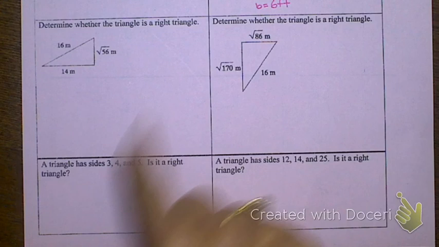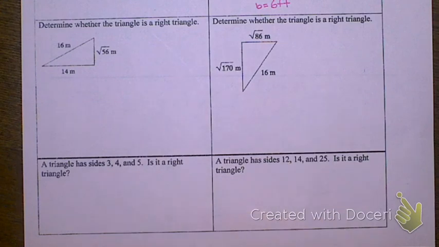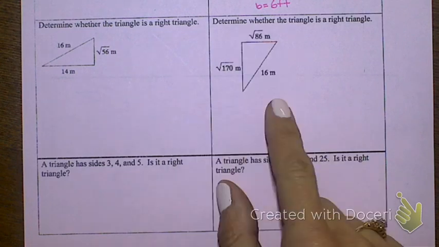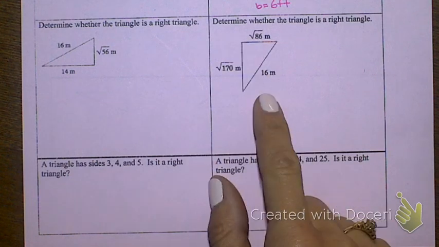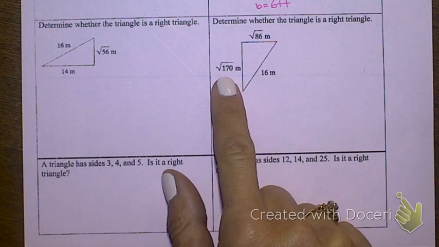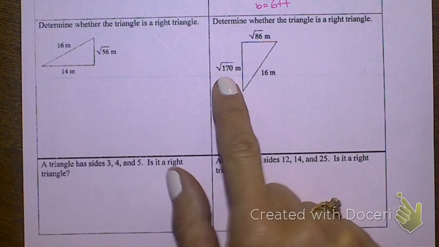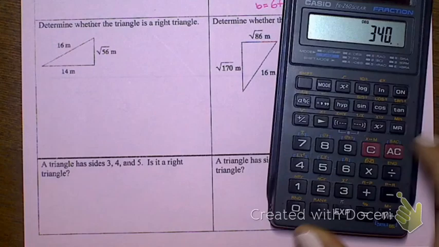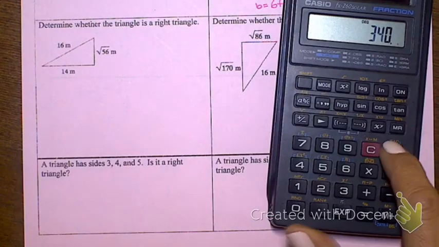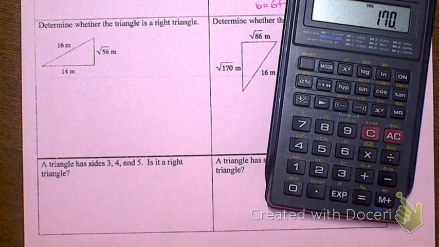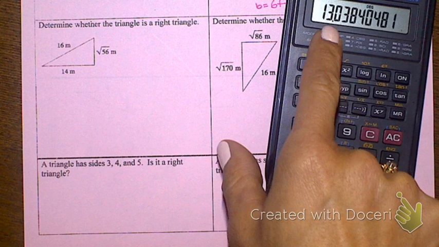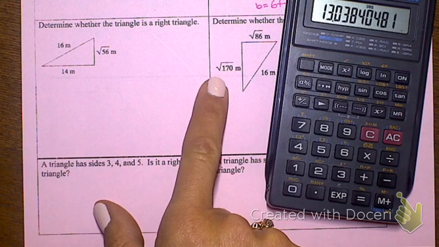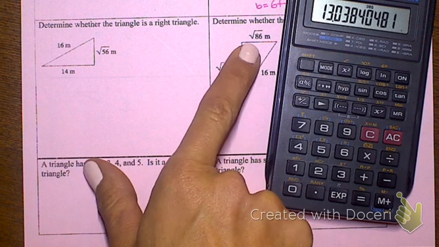All right. So it wants us to determine whether or not this is a right triangle. In order to determine which side is the longest, we would normally look at the numbers, right? But this number is the square root of 170. It's not actually 170. So maybe I want to take that square root with my calculator and see what it is close to. 13.0, right? So is that the longest side? No. And this one's square root of 86, which is even less than this, right?